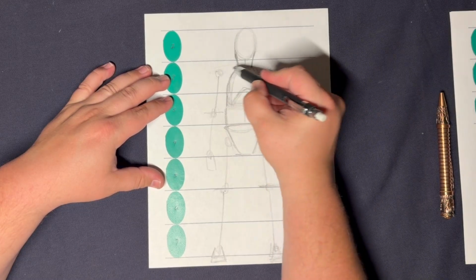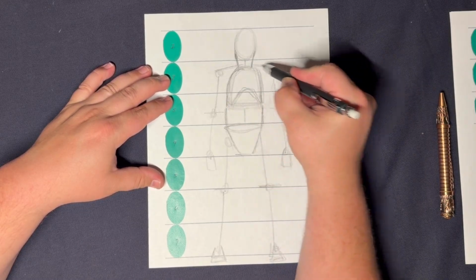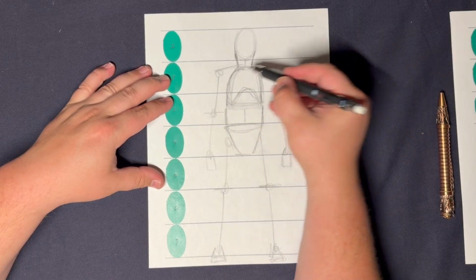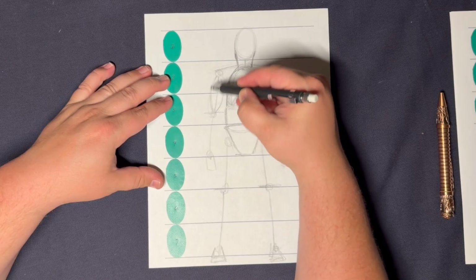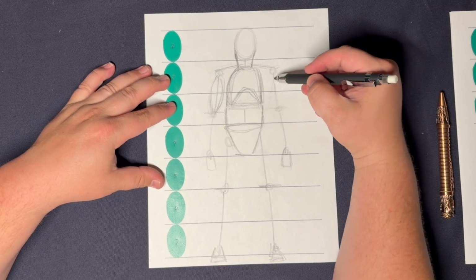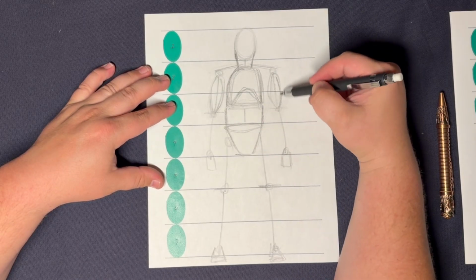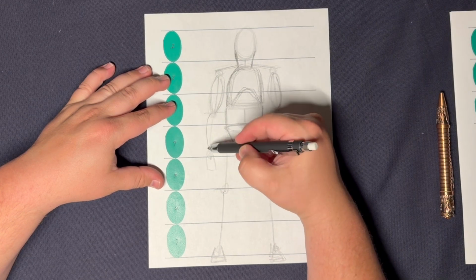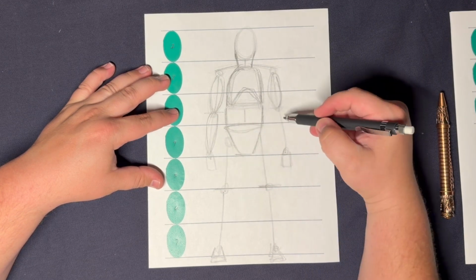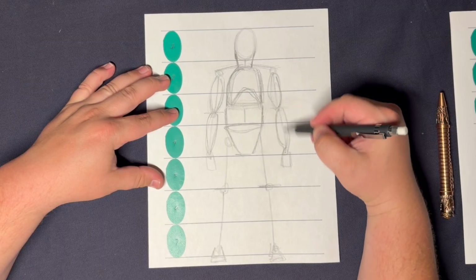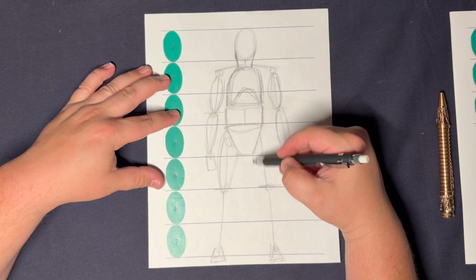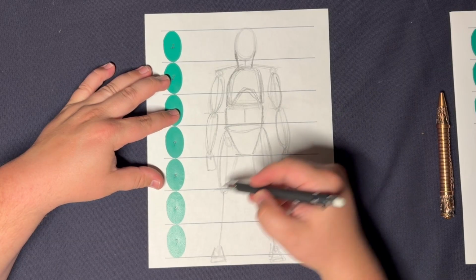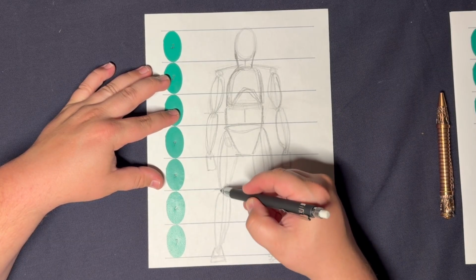Then I'm going to come through and start thinking about what are the groups of muscles in the upper arm and the shoulder area. I'm not thinking in terms of individual muscles here, I'm thinking in terms of a large group of muscles. The hands are just going to be reduced down to a block for now. The upper thighs get the same treatment as the arms, those elongated oval shapes.